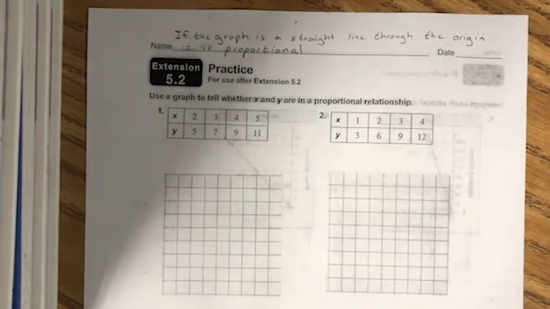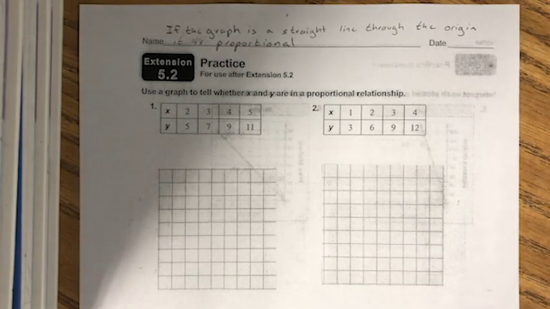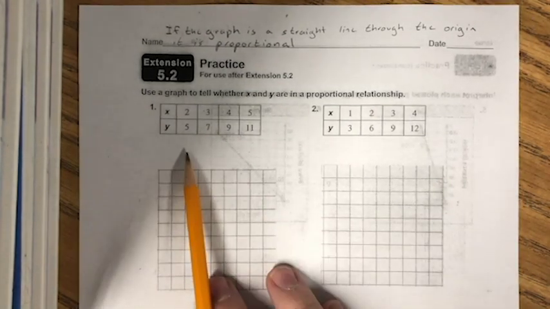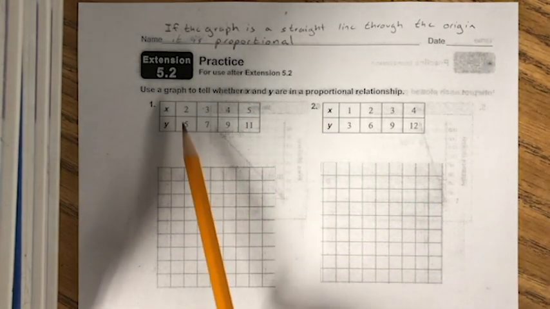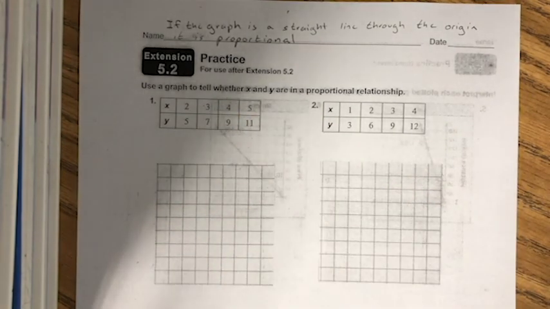All right, this is a Section 5.2 extension. I've not got a lot of notes for you to take on this one, so I didn't want to waste a lot of paper other than just giving you some examples. But the biggest thing that we have here is I'm going to give you a graph, and your job is to tell whether this is a proportional relationship.